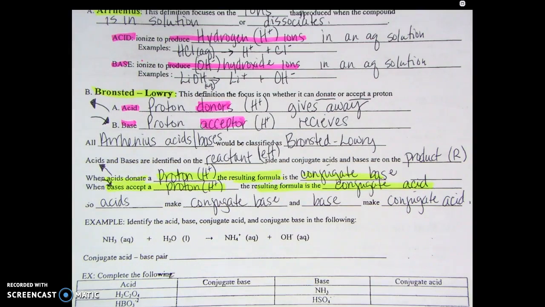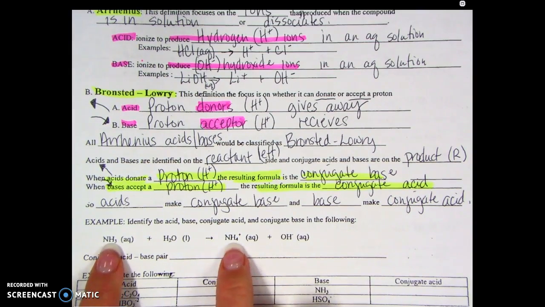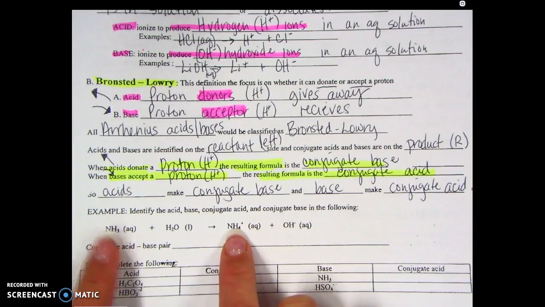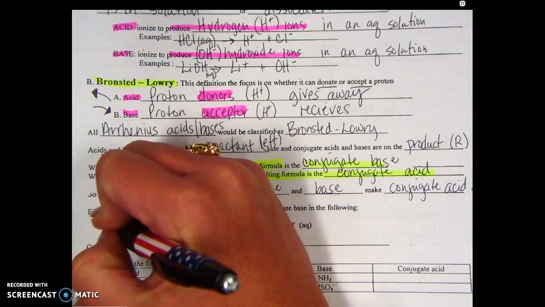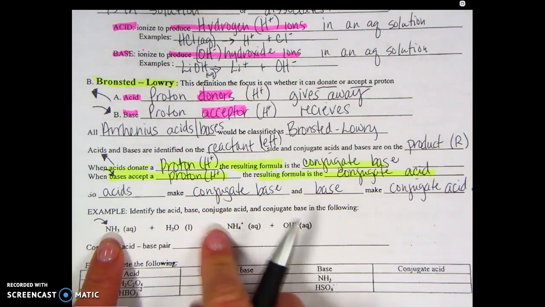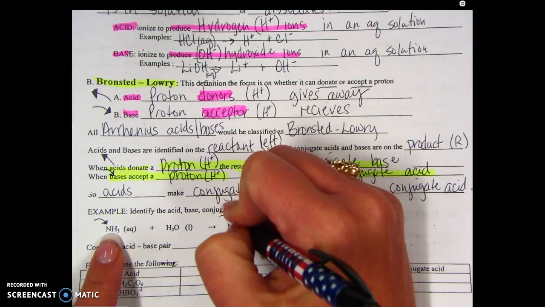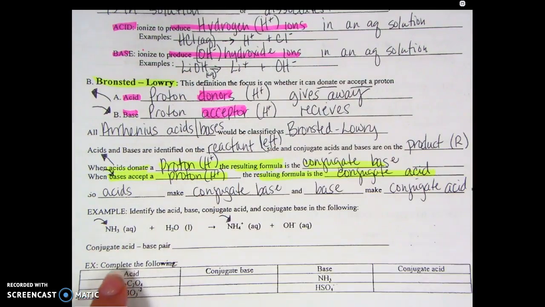All right, so identify it. What we're going to do is put our finger here and here. We look at this ammonia and we look at the ammonium, the matching formula. We say to ourselves, what happens here to make it look like this? What happened to this to make it look like this? It gained a hydrogen. So we're going to draw our arrow here because over here it gained one. We gain a hydrogen.